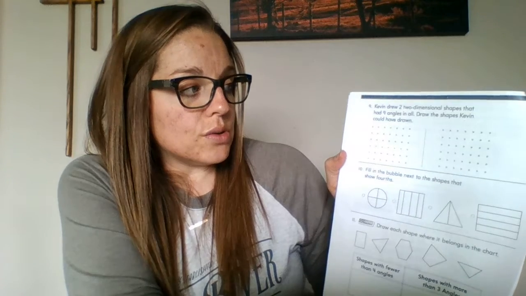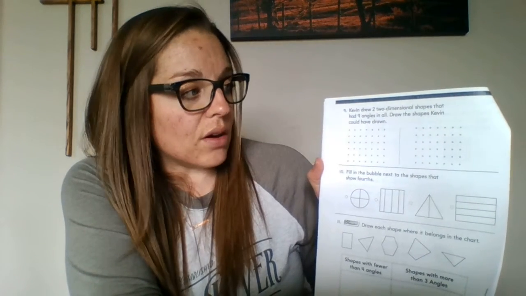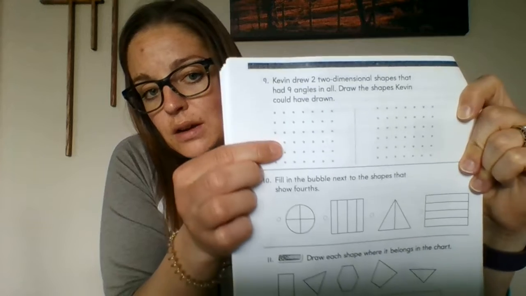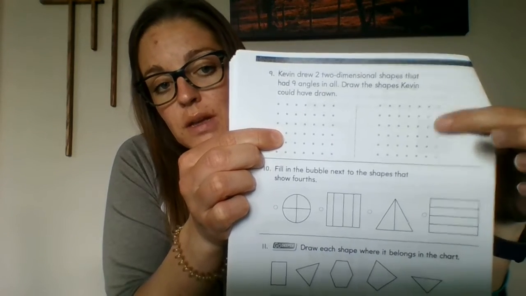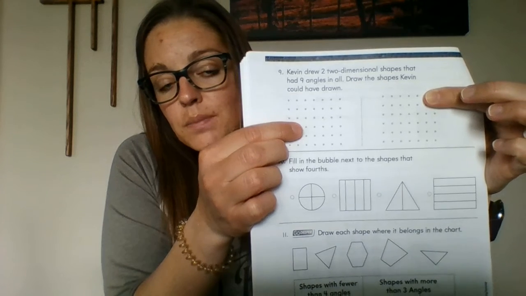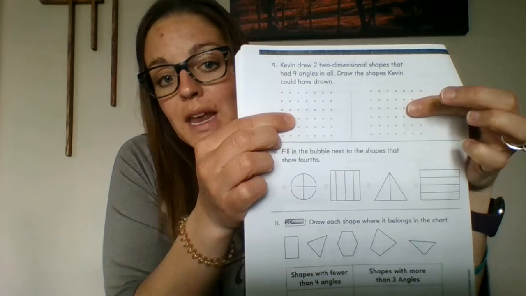Then you are going to turn to page 774, number 9. Kevin drew two-dimensional shapes that had 9 angles in all. Draw the shapes Kevin could have drawn. So he drew a 2D shape here, and he drew a 2D shape here. This shape's amount of angles plus this shape's amount of angles equaled 9.